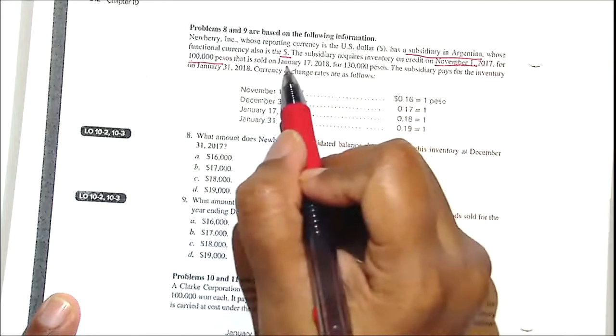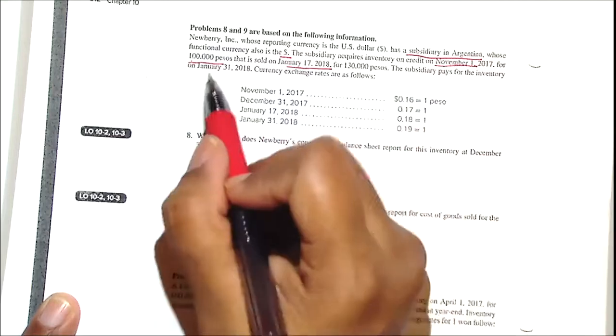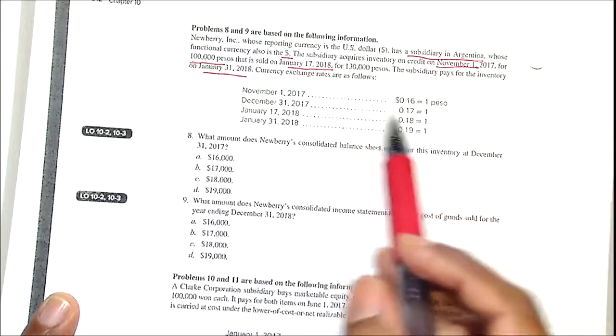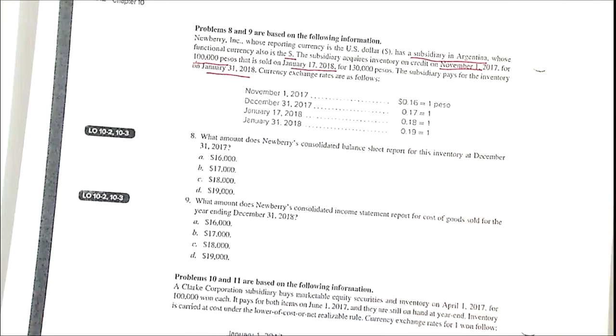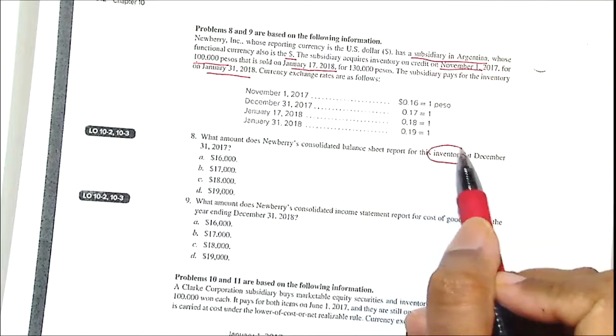They sold it on January 17th, 18, for 130 pesos. And they paid for the inventory on January 31st, 18. And for the different rates, you have the peso and dollar exchange rate. Now, what amount should Newberry report for their inventory?